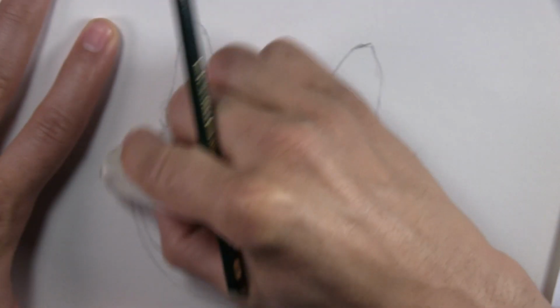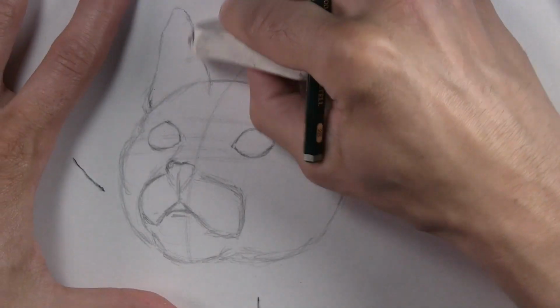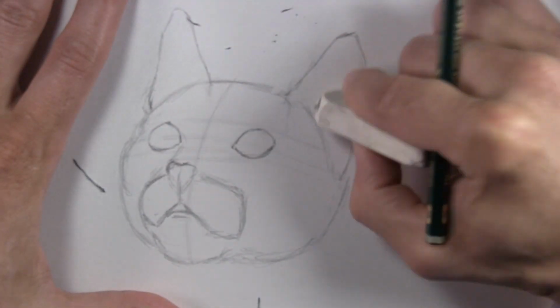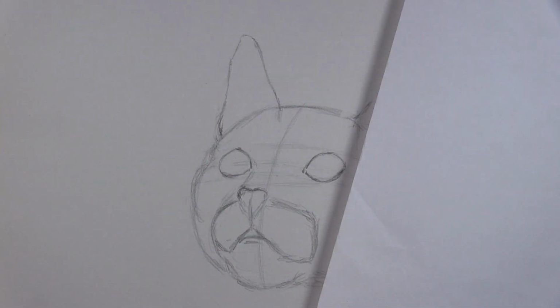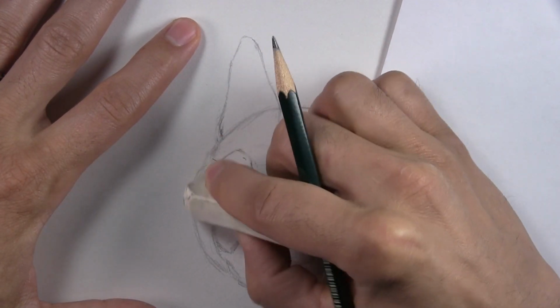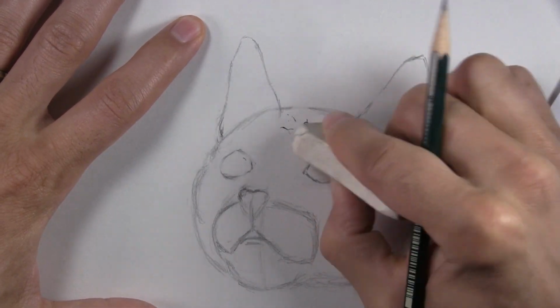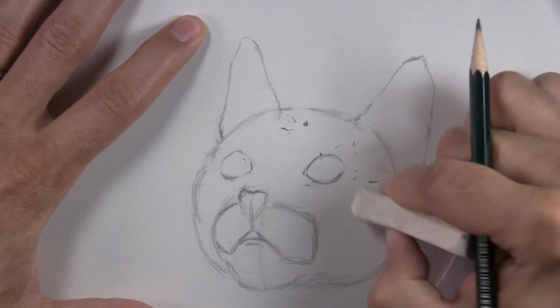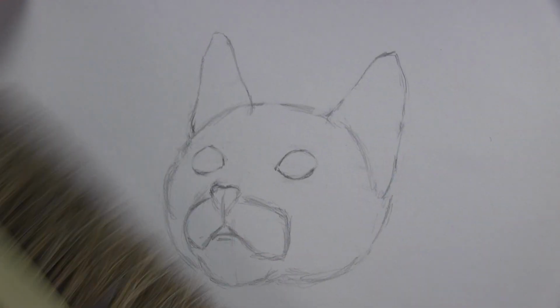We no longer need most of these guidelines, so we can start erasing them now. As you erase, take care to maintain the contours of the kitten's face. Very carefully erase the remaining guidelines inside the outline of the kitten's face. Try your best to not erase the outline of the facial features you drew up to this point.